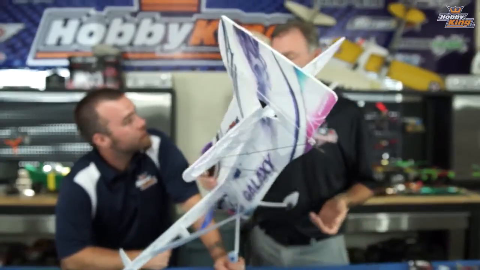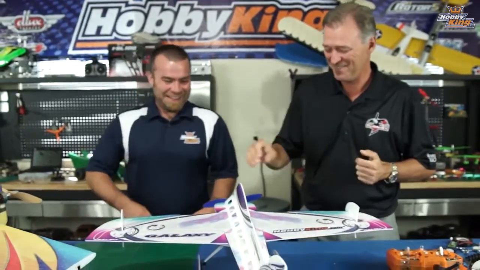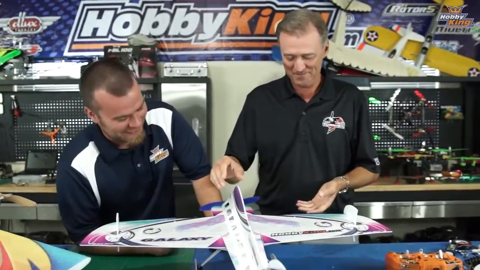All right, finally, we're going to talk about CG. It's really the last setup part. So everybody tells me for 3D that we move our CG back, that we want our planes more tail heavy. Is that correct? No. Okay, so what is correct?